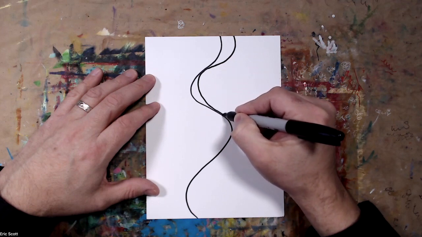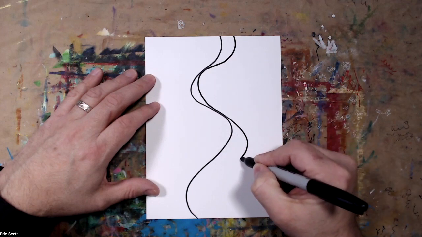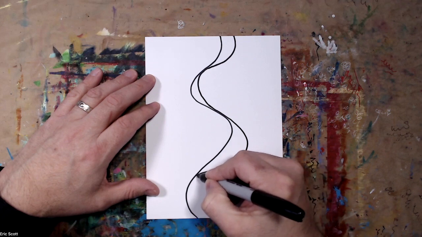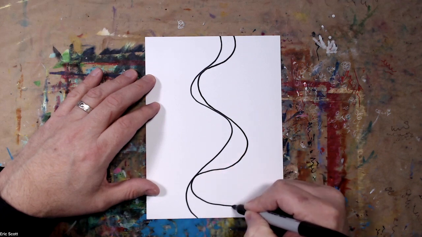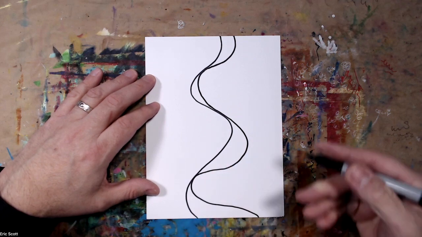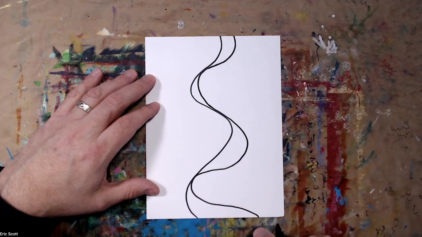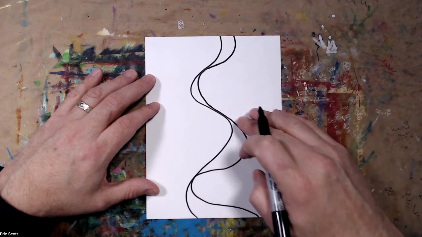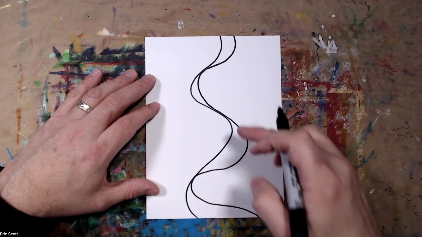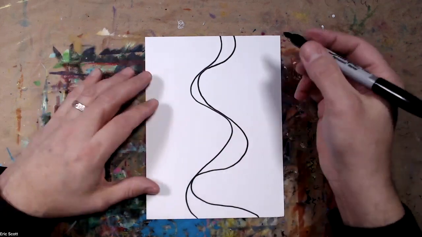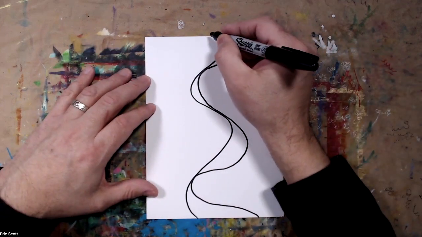Then it touches again, bounces off, curves back in, touches, and bounces off again. Maybe it comes all the way over here. So again, I started at an edge, ended at an edge, tried to keep these nice curvy lines, and it has to touch.